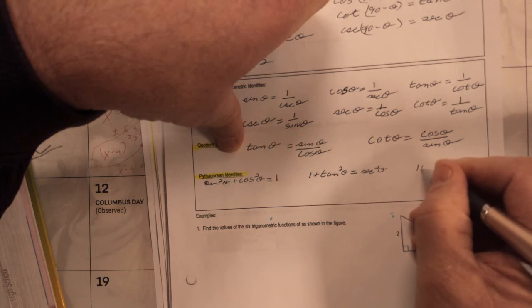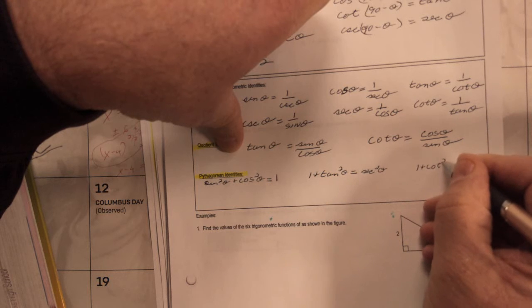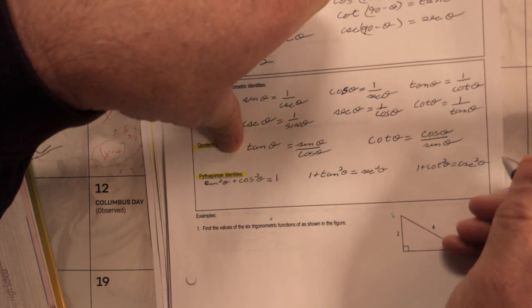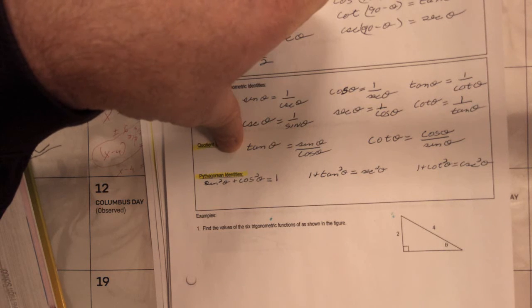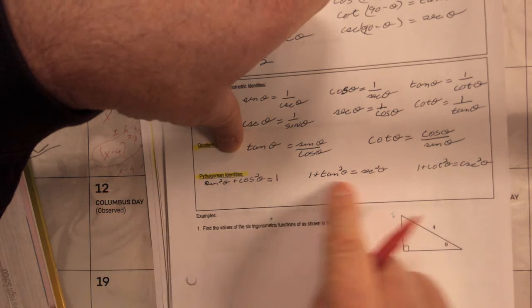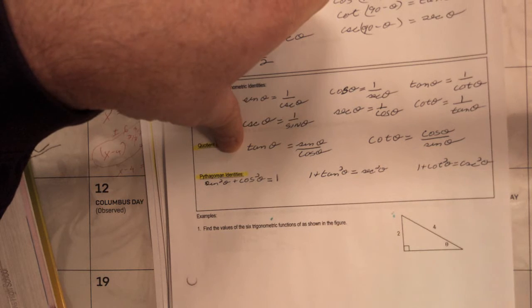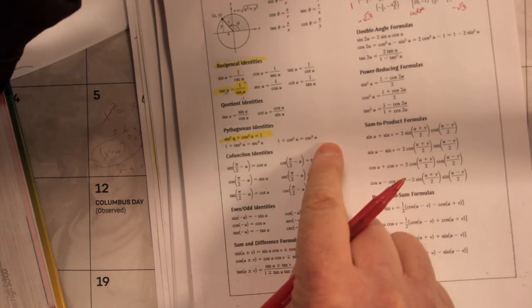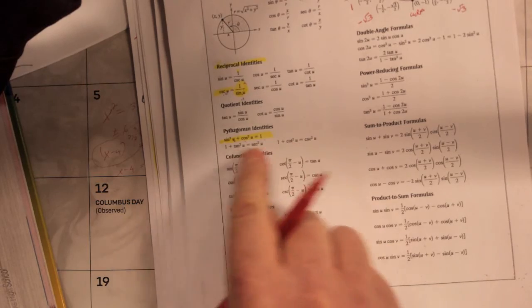And 1 plus cotan squared theta equals cosecant squared theta. Now, I tell this to kids every year, you can transform these identities. On your paper here, when you look for Pythagorean identities, they only give you the one versions. You can manipulate those identities, so I'll write them out for you so you can see them.